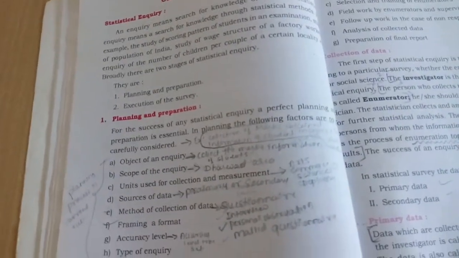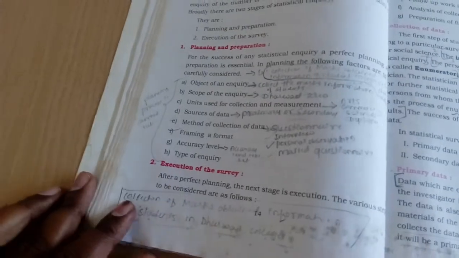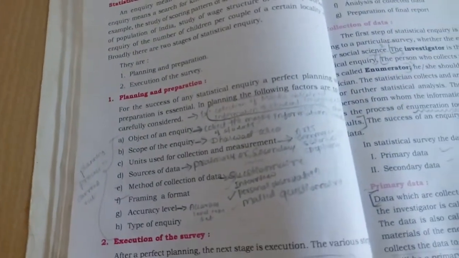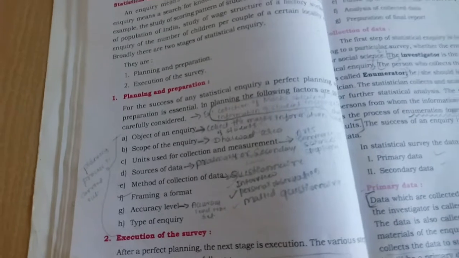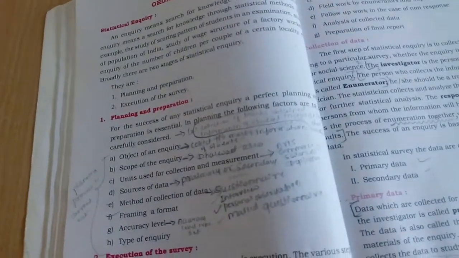Next, framing a format. After deciding the method of collection of data, according to that we are going to frame the format. Then accuracy level. Here we need to set the accuracy level, how far we can obtain. Out of 100% we can get 80% or 90%. That limit we need to set here. Then type of enquiry: personal enquiry, phone enquiry or mail enquiry. That we need to decide.